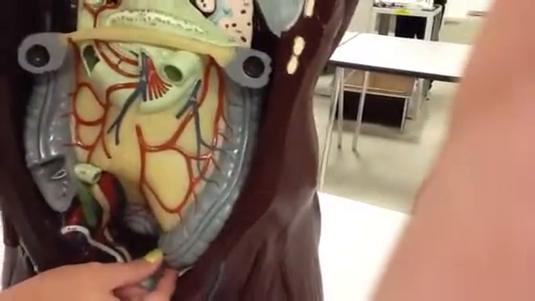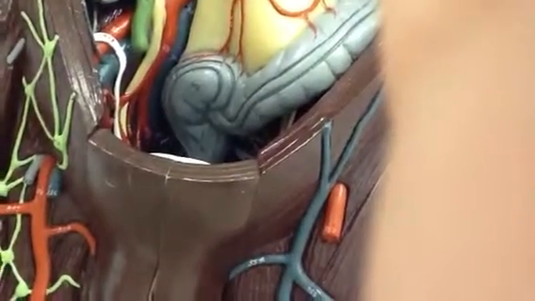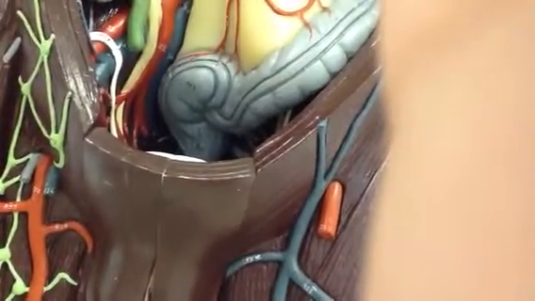And the sigmoid colon is the S-shaped bit of the colon back here. So if you can kind of see, it makes like an S shape right there. So it's 353? 553. I'm sorry, 553. Okay.